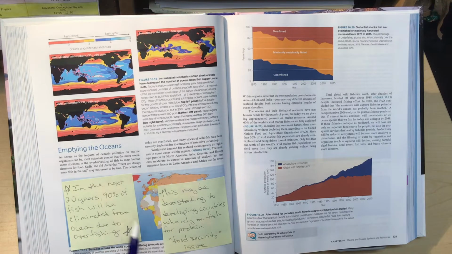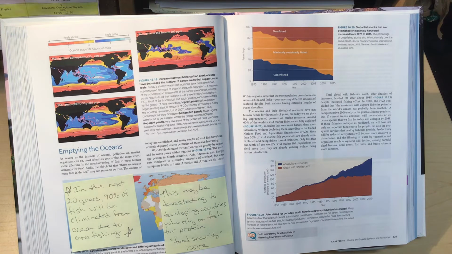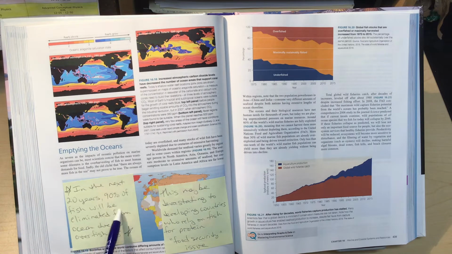Then when we turn to the page talking about emptying the oceans, this is where we are overfishing, and we are doing this significantly. One of the predictions is that in the next 20 years, 90% of the fish will be eliminated from the ocean due to overfishing.